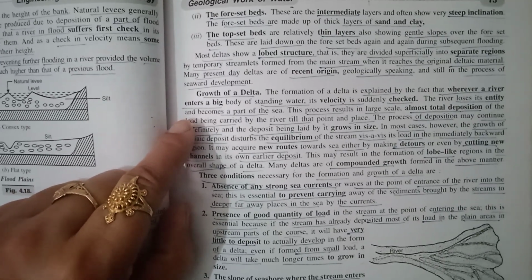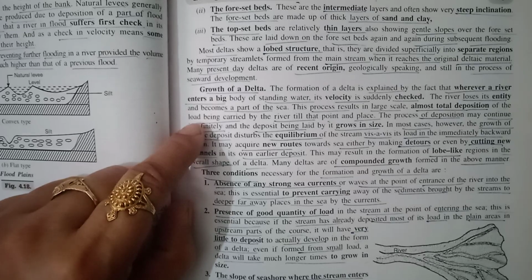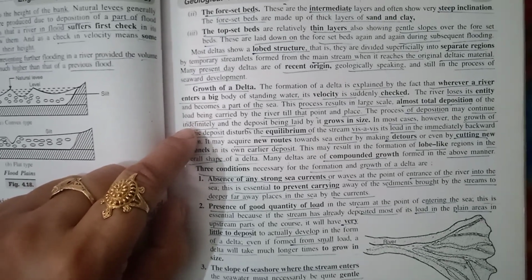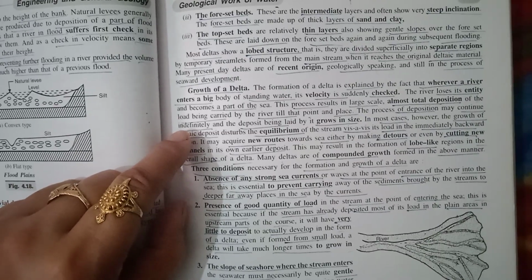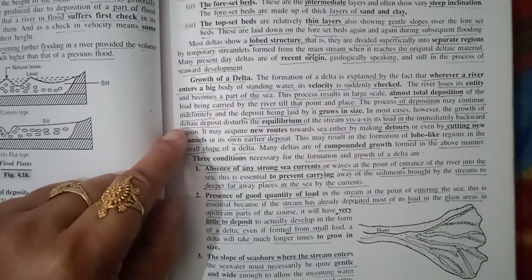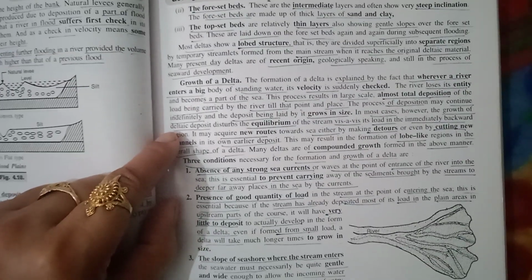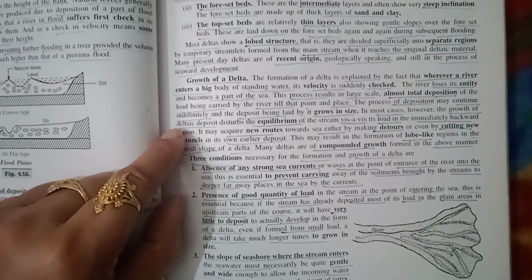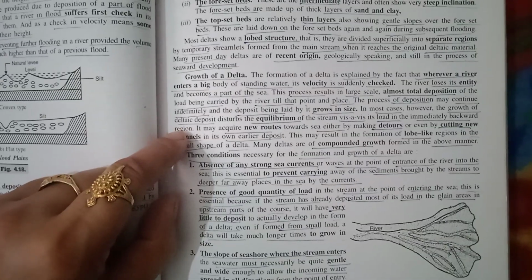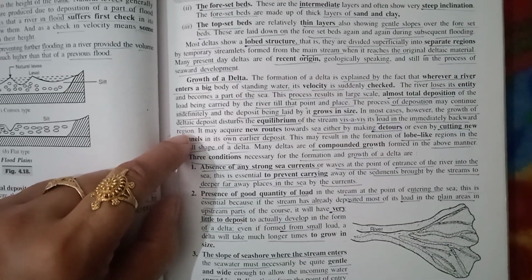The river loses its identity and becomes a part of the sea. This process results in large-scale, almost total deposition of the load being carried by the river up to that point and place. The process of deposition may continue indefinitely, and the deposits keep growing in size.